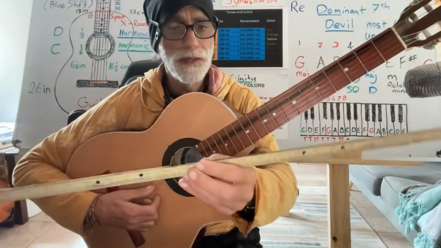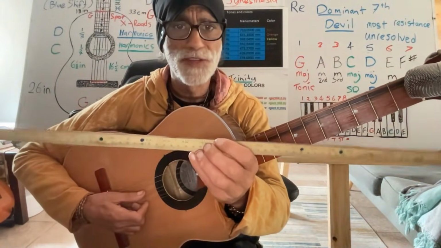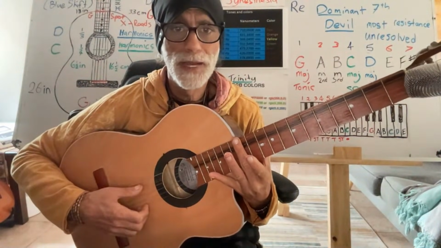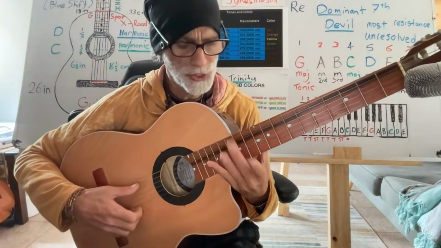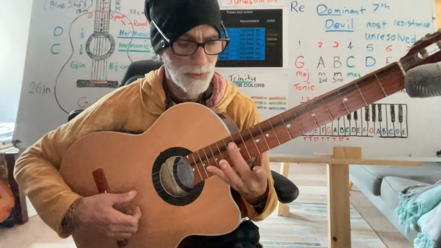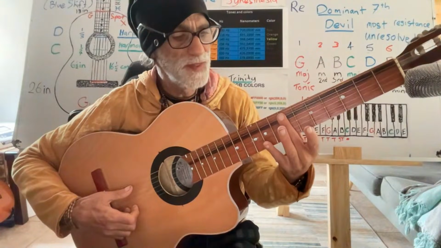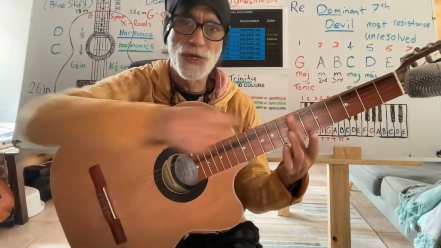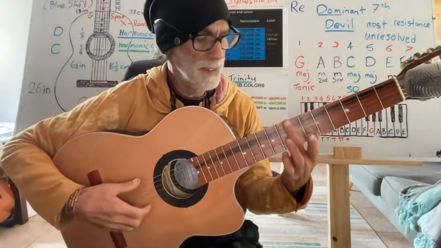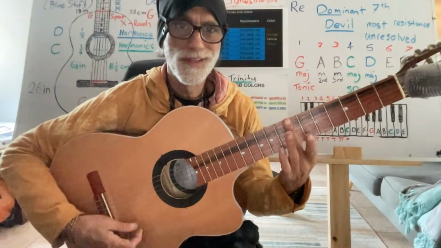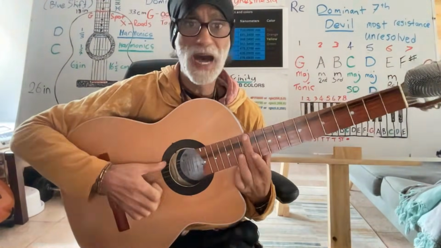But what happens is at the middle of the string, there's a harmonic, and it's an octave of the E. The G. And then when you go to the 7th fret, that's the third of the string. That's 1/3 of the string. And funny about that, there are harmonics there too. So you've got harmonics at the half of the string.